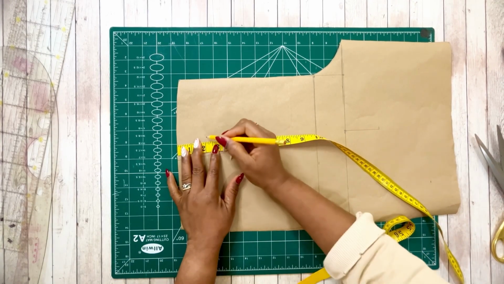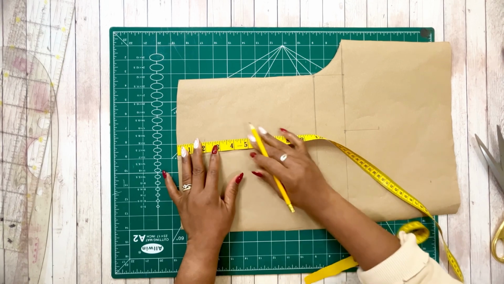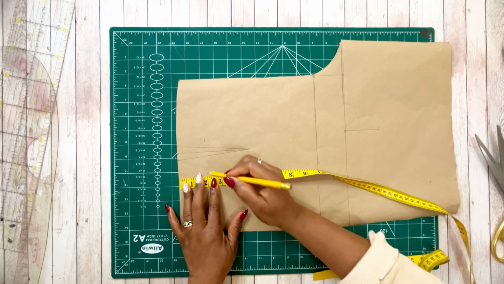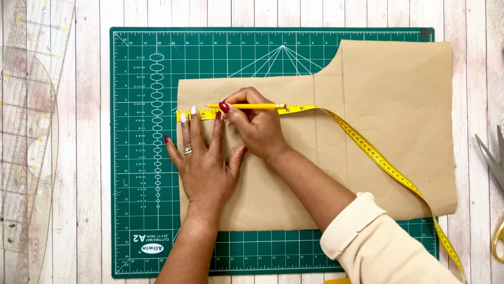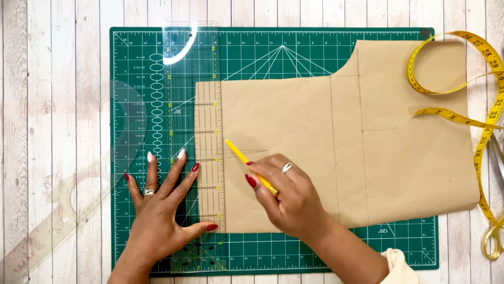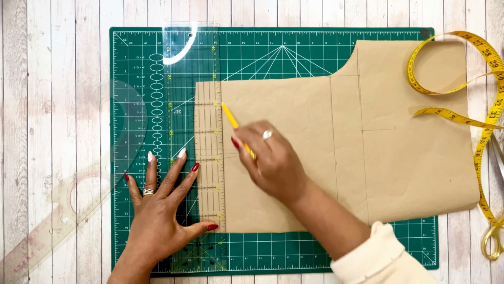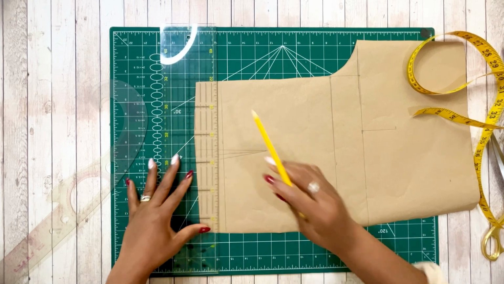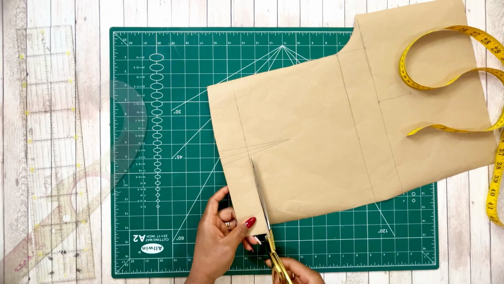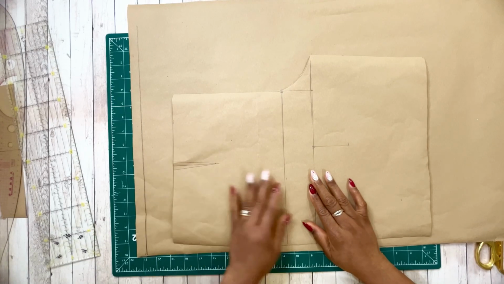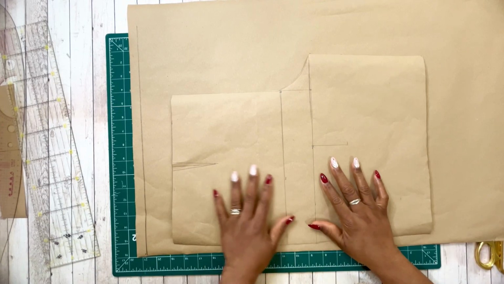For this, I'm going to cut out the waistband. You can see I'm marking out the waistband, but later I'm going to create another waistband. So now I'm marking it. After that, I will use this pattern. I'll use the front pattern to create the back pieces.